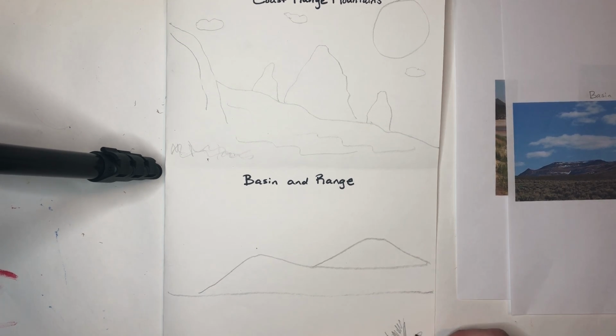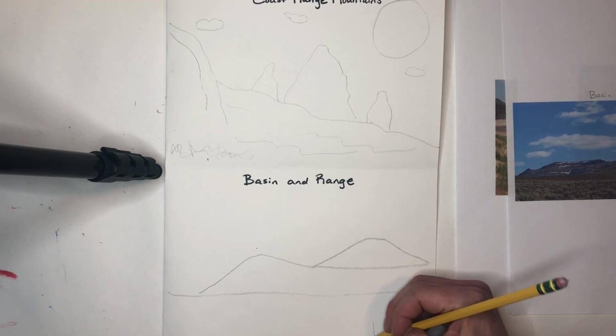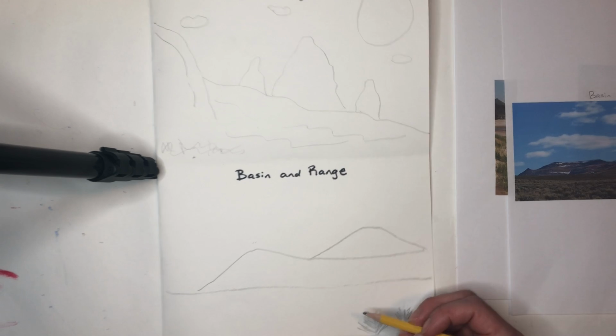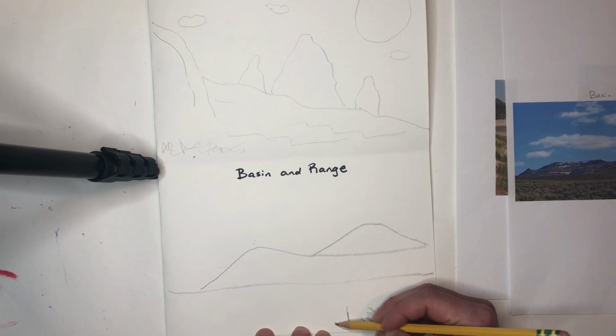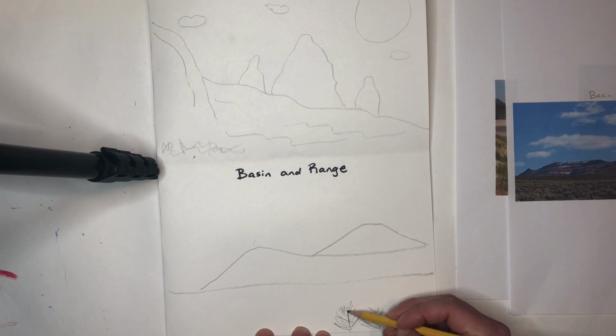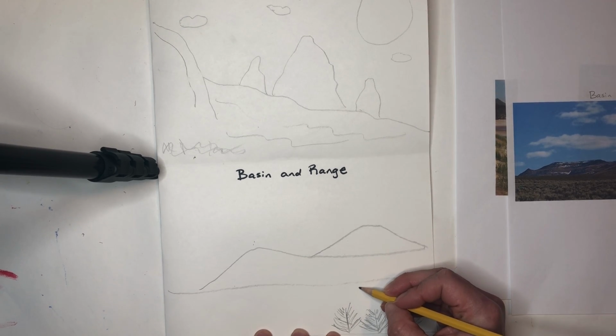And when we're adding these details to the foreground, everything that is closest to us, just like we did with the trees, is going to be larger. This is the closest in our view, so this sagebrush is what we see largest. And then as we get further out, they'll get a little bit smaller.